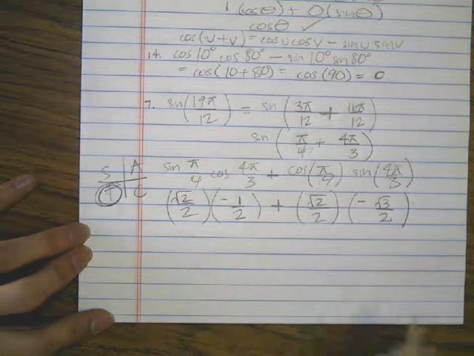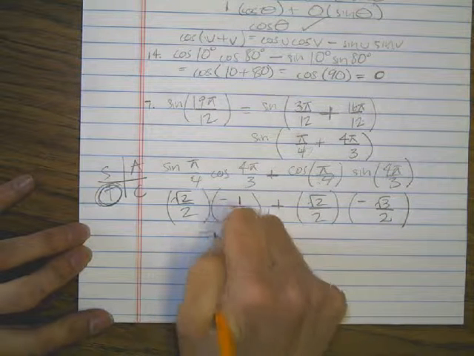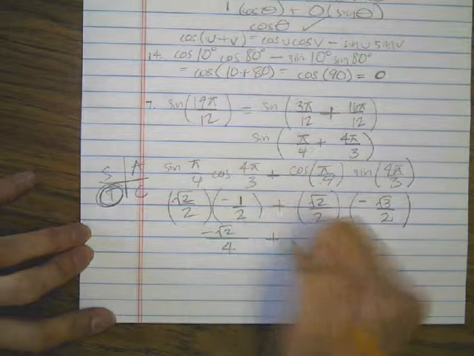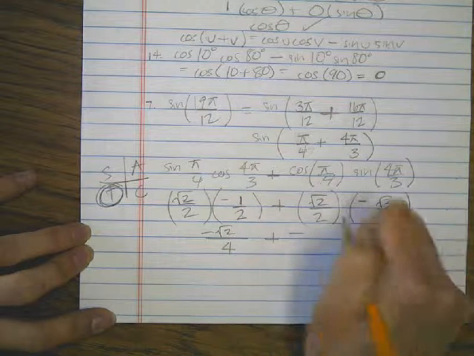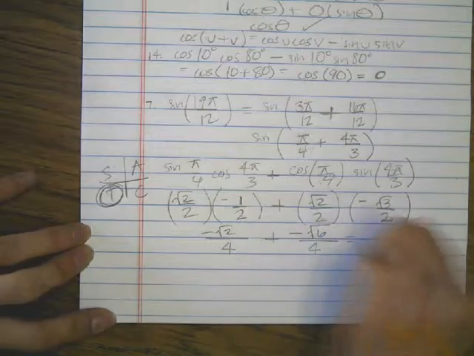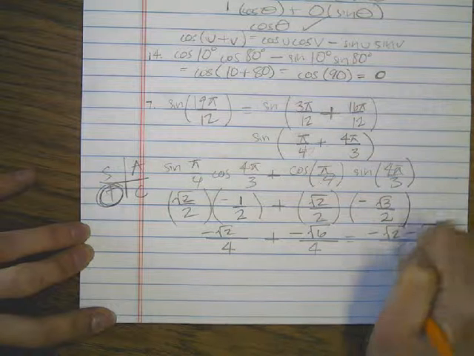And then I just evaluate. Negative square root of 2 times 1 is negative root 2, divided by 2 times 2 is 4. Plus negative root 6 divided by 2 times 2 is 4. And you can write that as negative root 2 minus root 6 divided by 4.